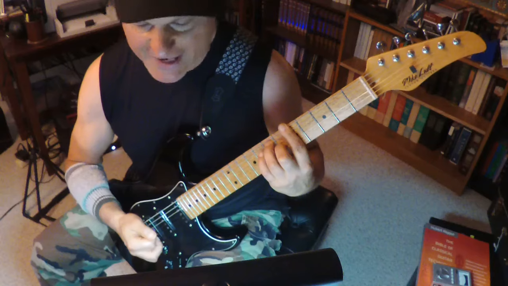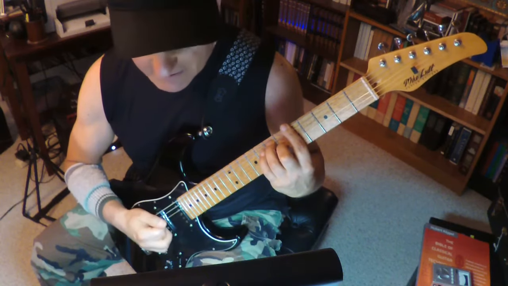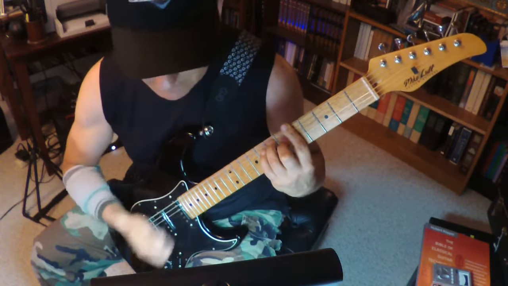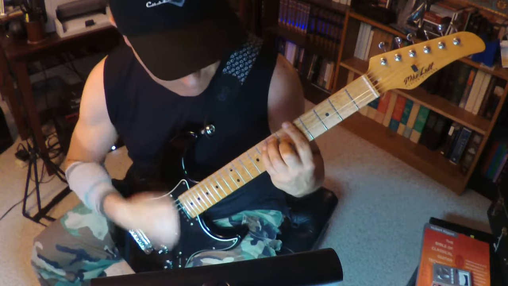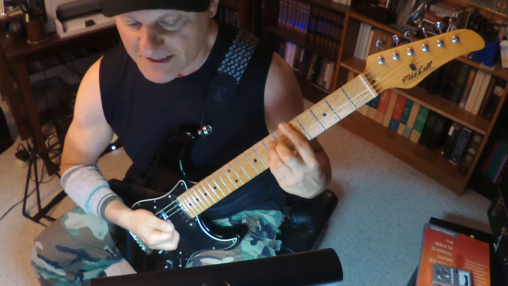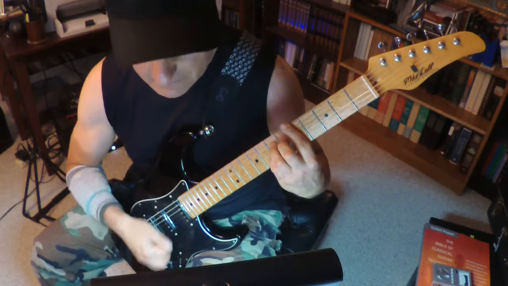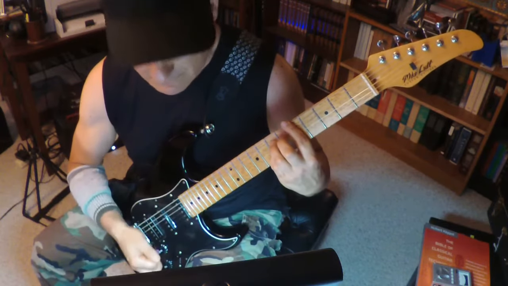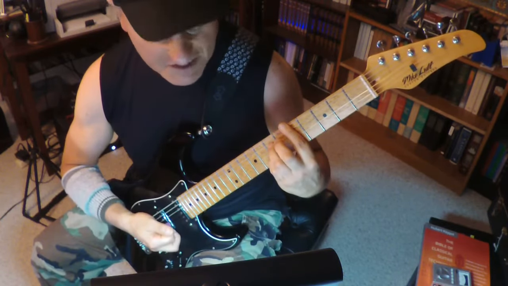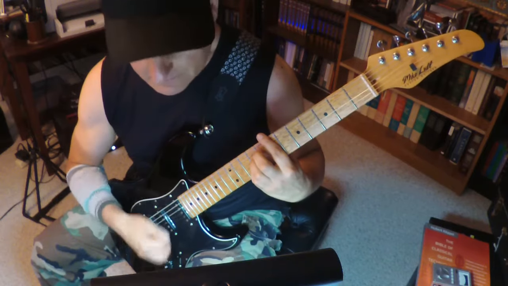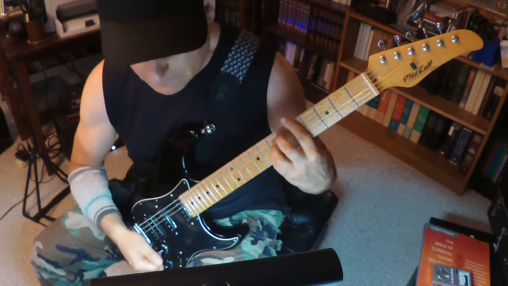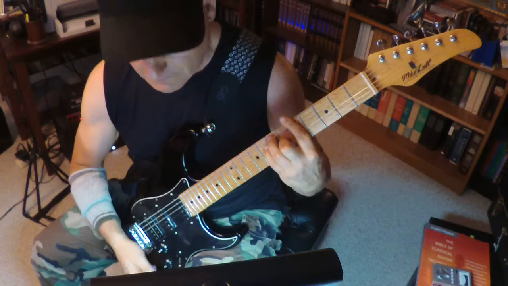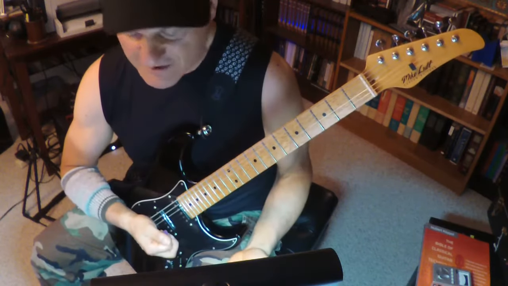So A blues is A dominant 7, D dominant 7 is the 4 chord, E dominant 7 is the 5 chord. Anyway, the most common is 12-bar blues.